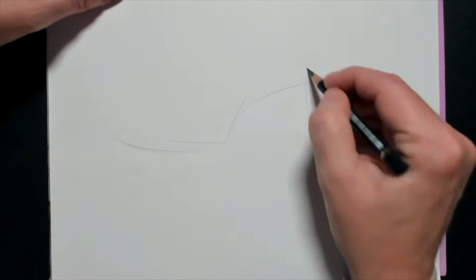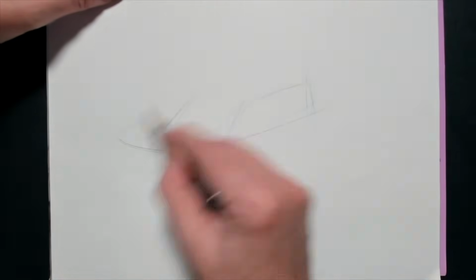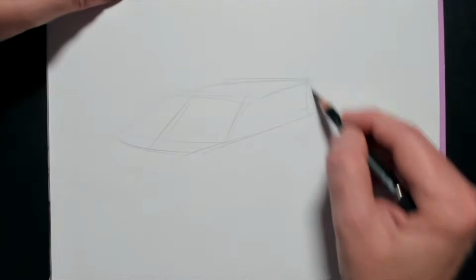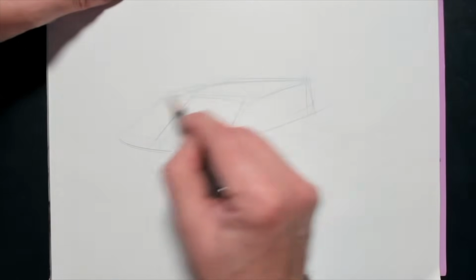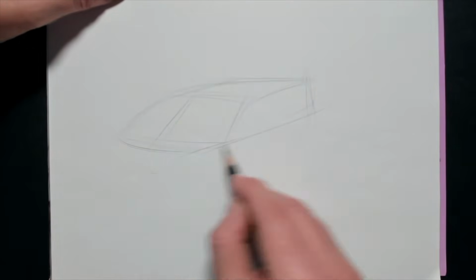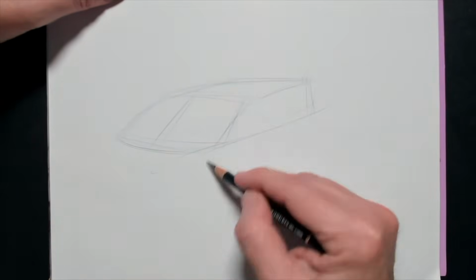Okay, so for example, if I have a car that is, you know, something like this. And of course, this is my windshield, okay?